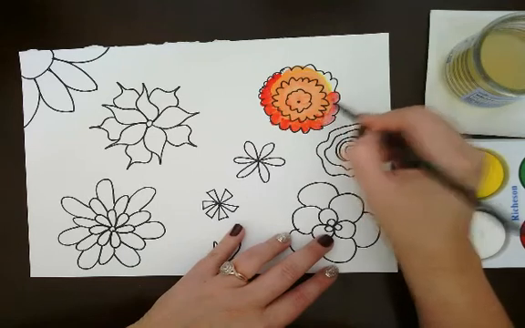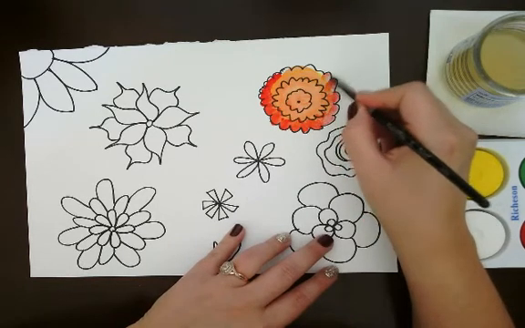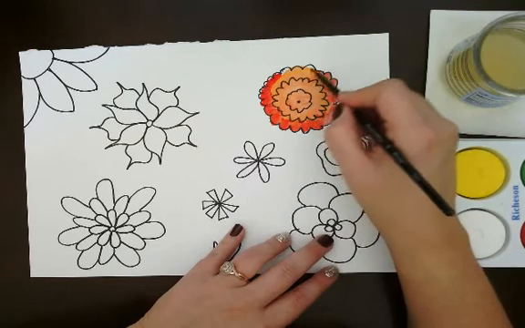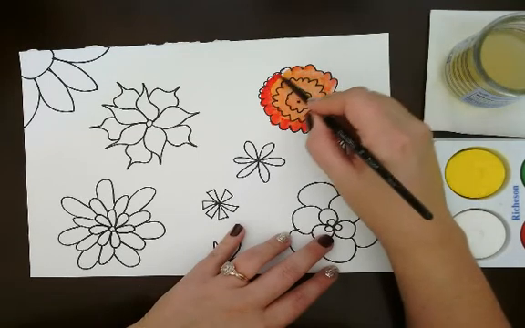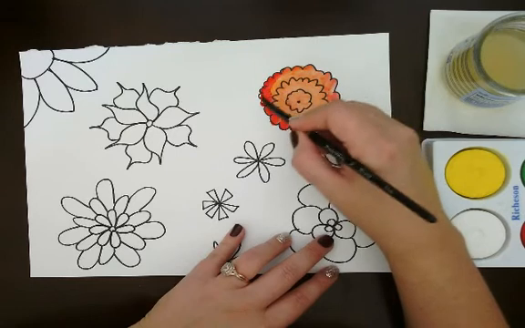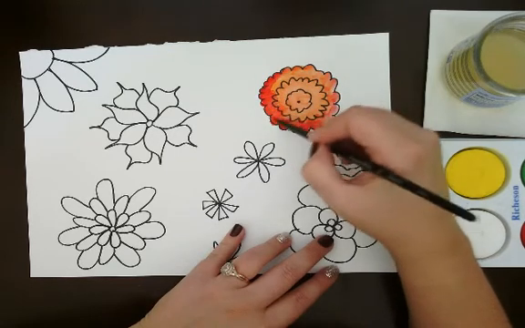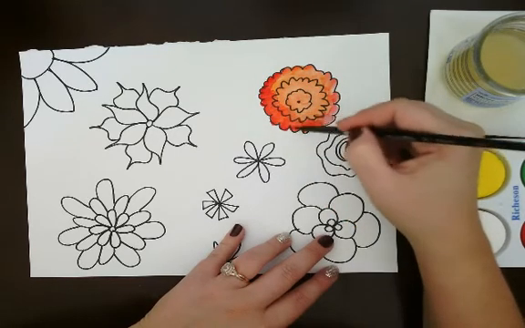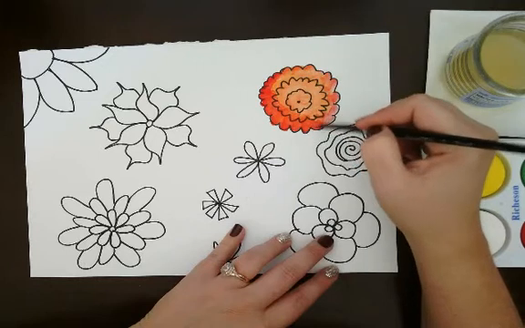I want to be careful, and I want to stay as best I can within the lines of the flower, because remember, the background, we're going to be using one color only for the background. You'll either use a warm color or a cool color for the background.